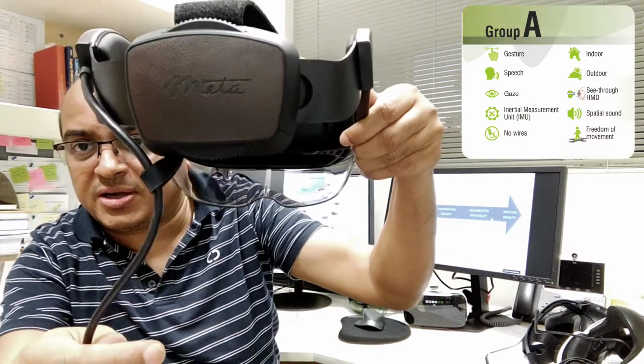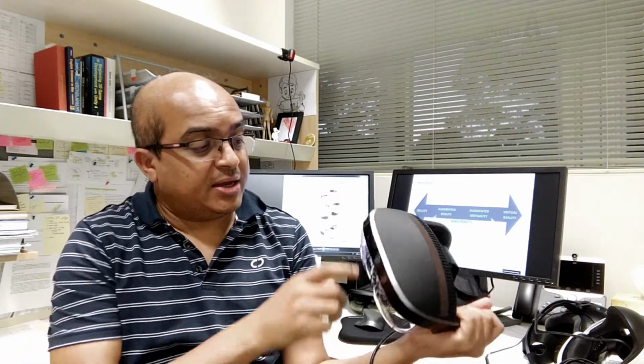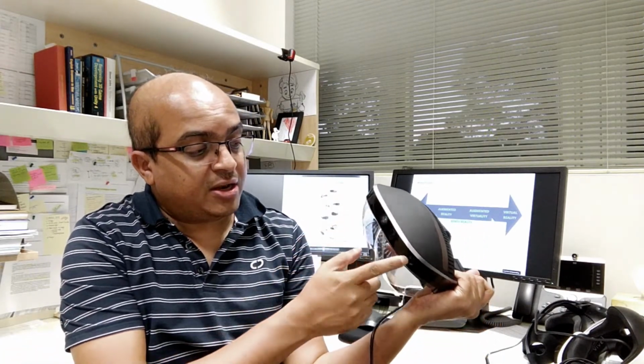You can see the objects around you, and then the virtual object appears in the real world. It has several cameras on top, so it tracks the surroundings and continuously monitors the changes in them, and it embeds the virtual object around you.